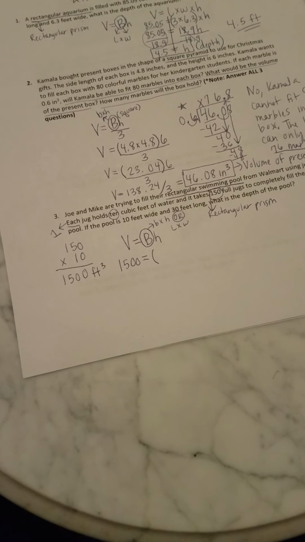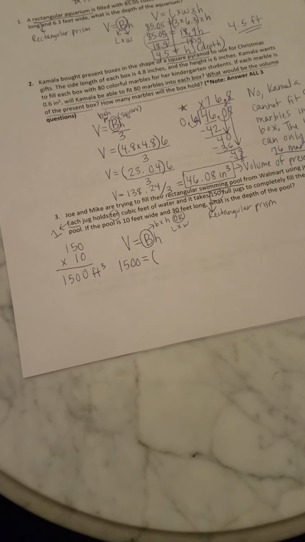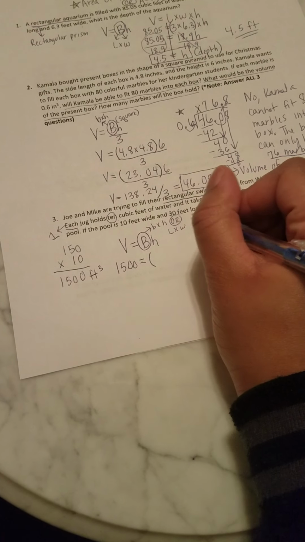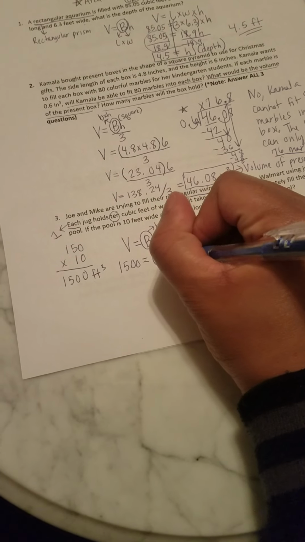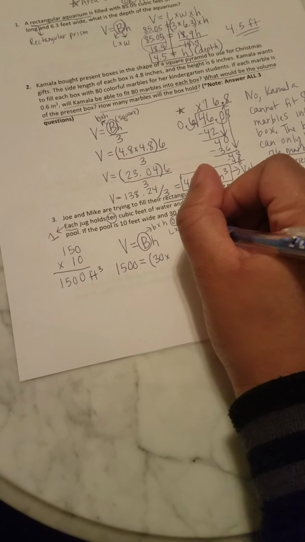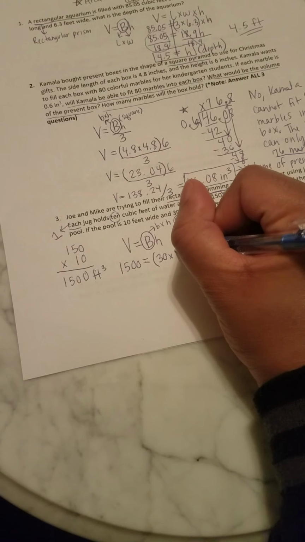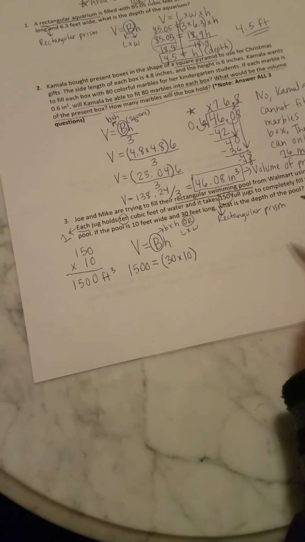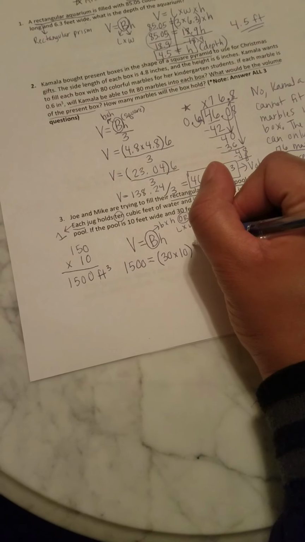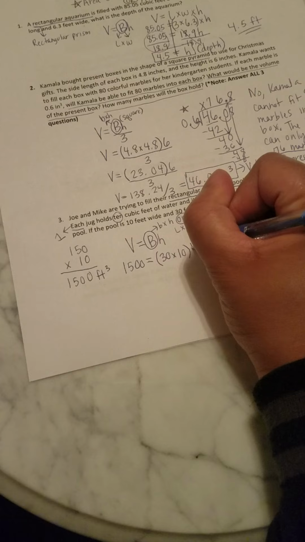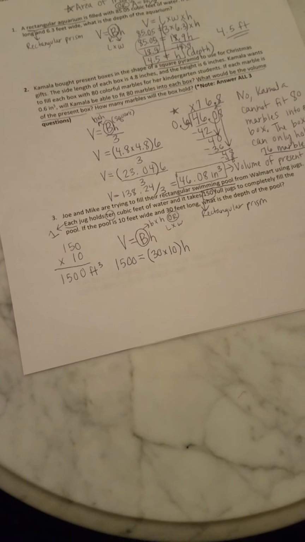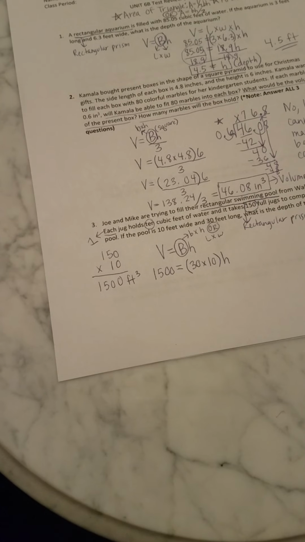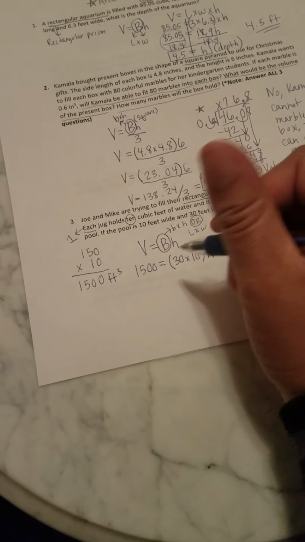So we see if we have our length. We do, 30 feet long, so it's going to be 30 times our width. We do, which is 10. And we want to know the depth of the pool or the height of the pool. We don't have it yet, so it's going to stay H. It's going to stay a variable. So pretty much I just want to get H by itself to get to my answer.